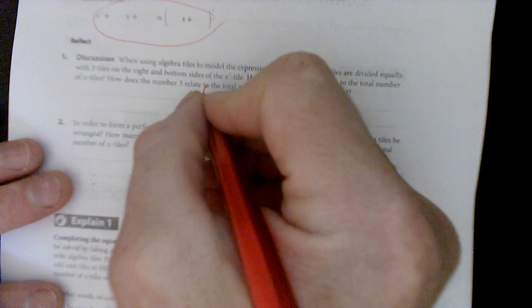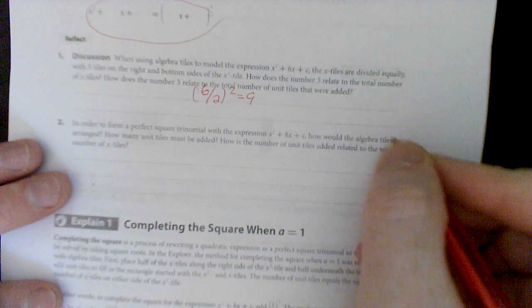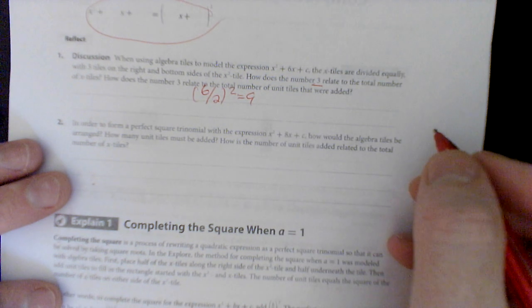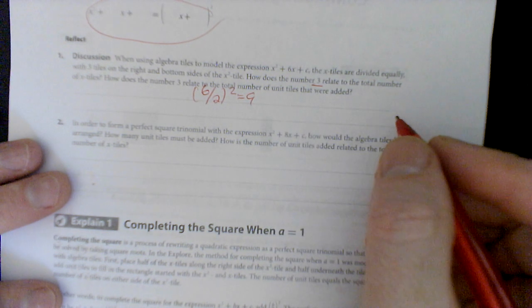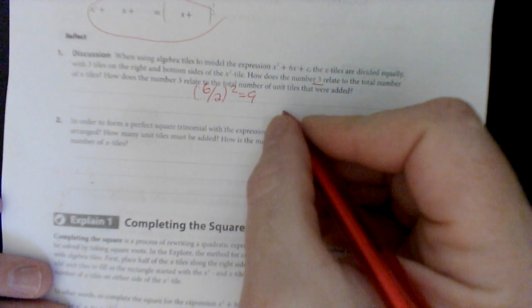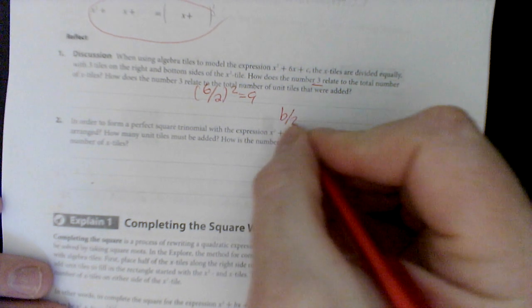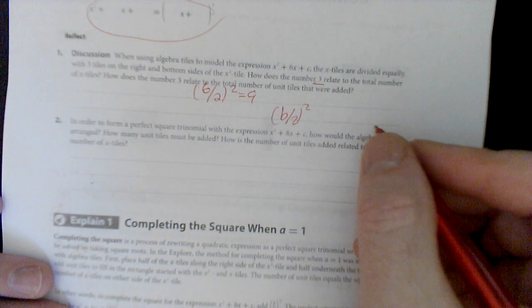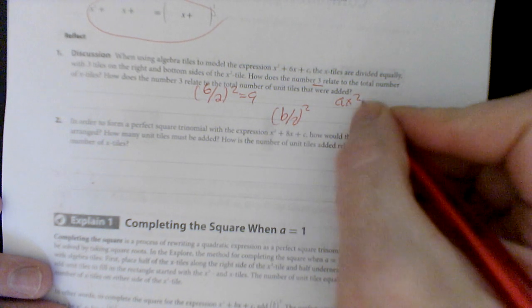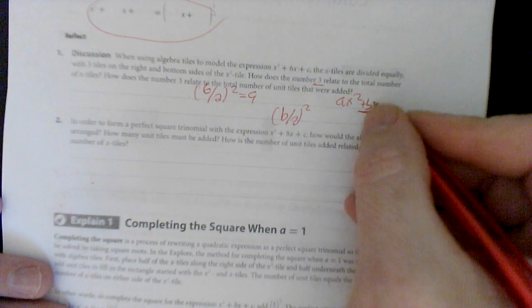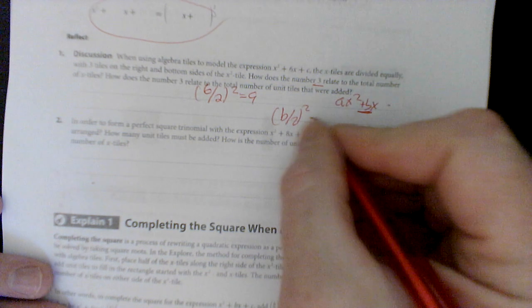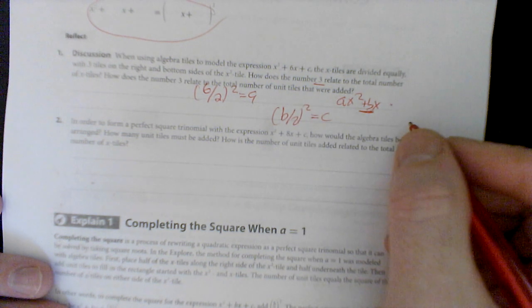Now I've written this on the other side, we're okay. So what we just talked about was taking that 6, dividing it in half, and squaring it to get our 9. That's how that number 3 relates to the total number of x tiles. And if we did that in terms of this, what that really is, it's the b term divided in half squared. Remember, if I have ax squared plus bx, this term divided in half squared is what is equal to c to create a perfect square.